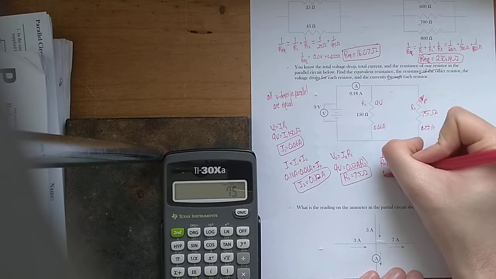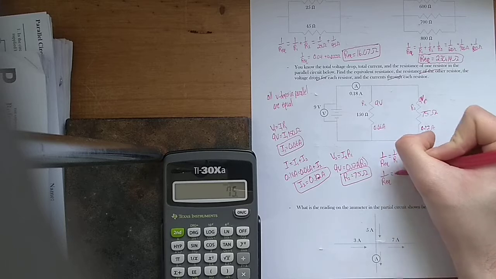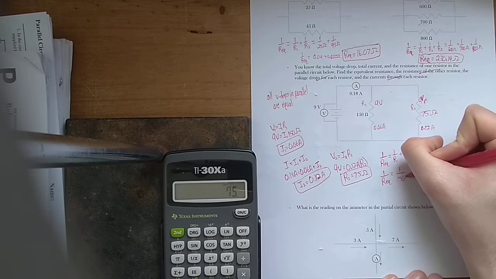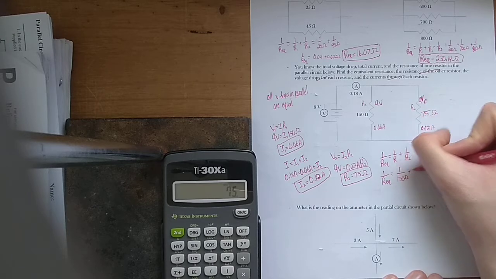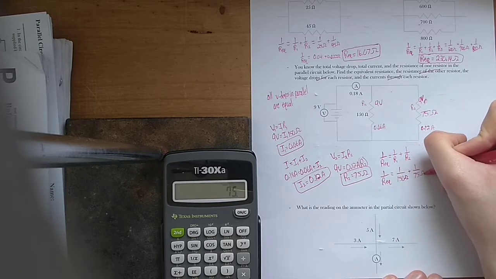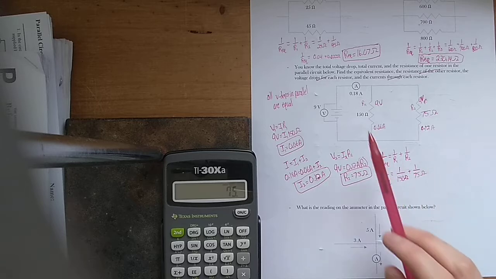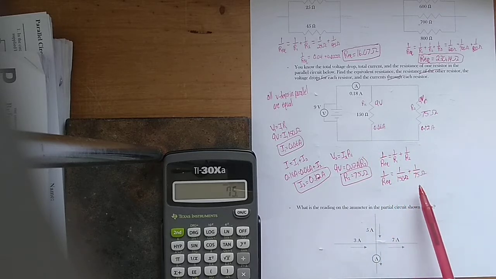As a matter of fact, I'm going to do that and show you that in certain cases, you probably don't even need to resort to the calculator too much if you're clever. Okay, so our two resistances were 150 and 75. Notice that 75 is like a direct multiple of 150. Excuse me, the other way around.